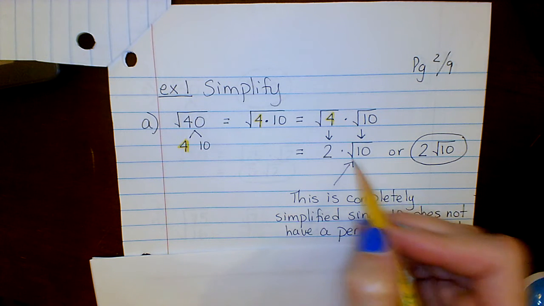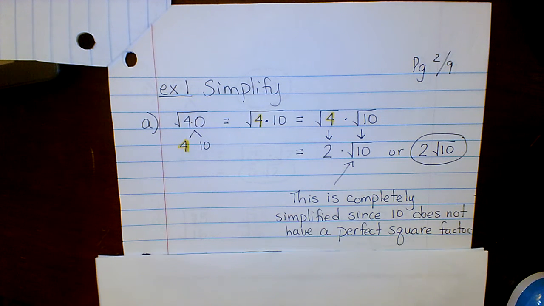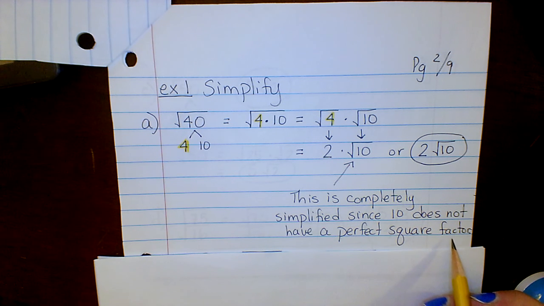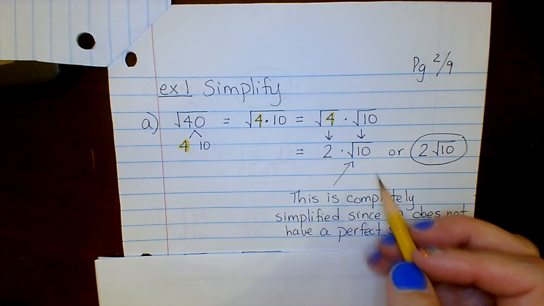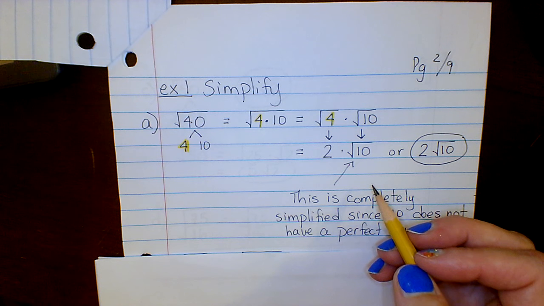This square root of 10, this 10 is completely simplified because 10 doesn't have any perfect square factors. I'm not saying it doesn't have any factors. I'm saying it doesn't have any perfect square factors. Yeah, 2 and 5, but neither of them are a perfect square.